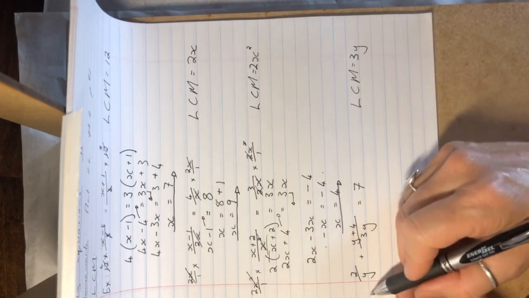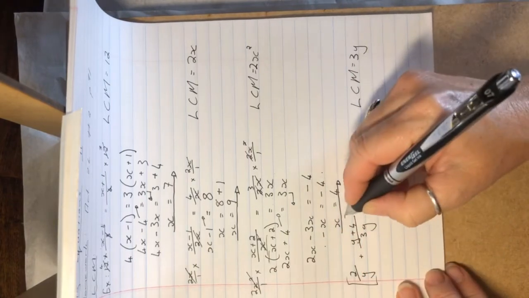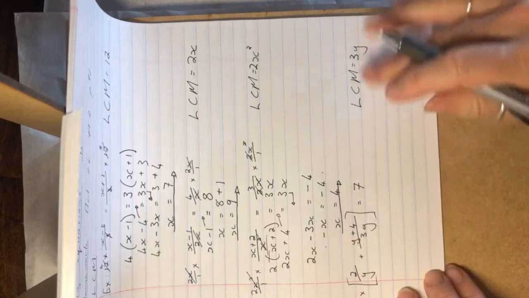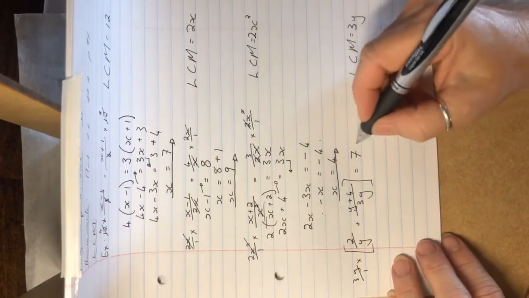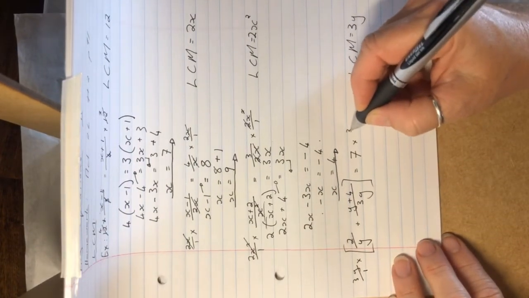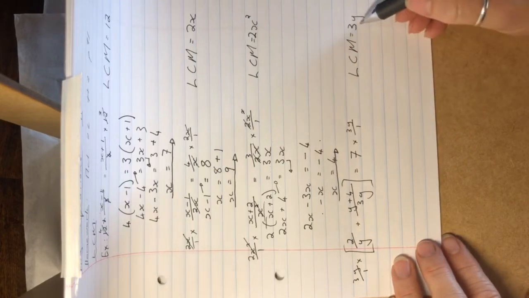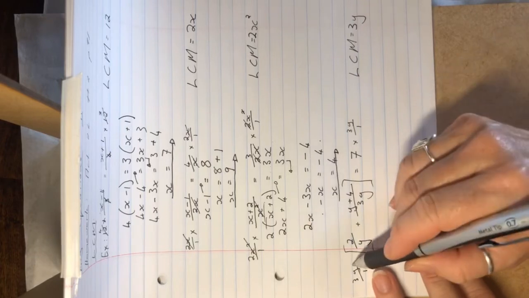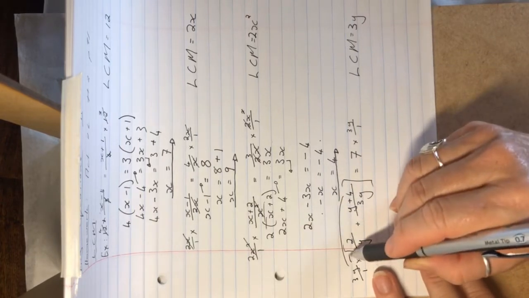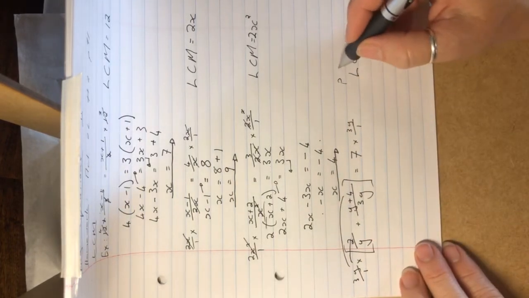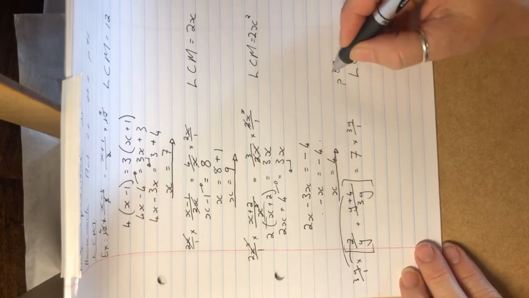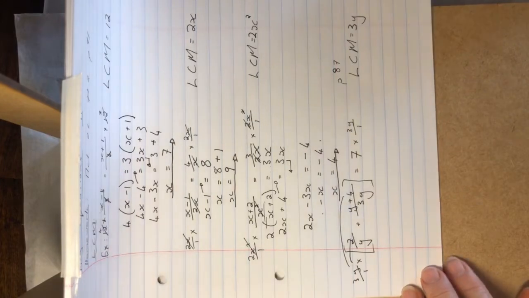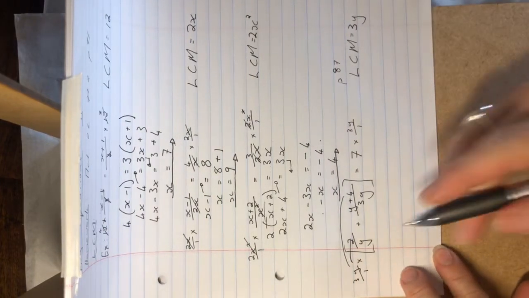I multiply the whole of this side with my LCM, 3y over 1. And I multiply the whole of that side with my LCM over 1. Now, you can distribute that one in. On page 87, the example is in the textbook. They show this one with just an extra step. You can check that out if you want to.